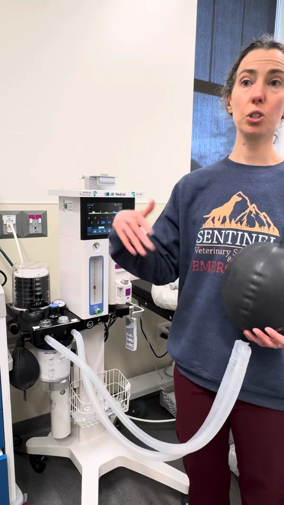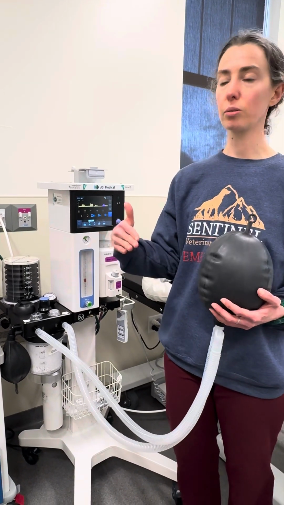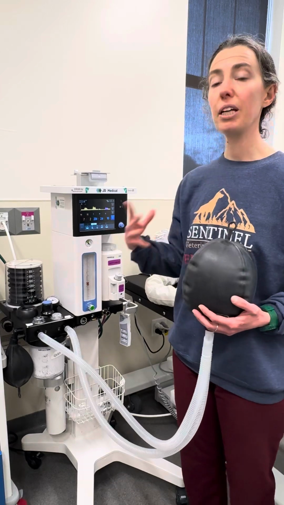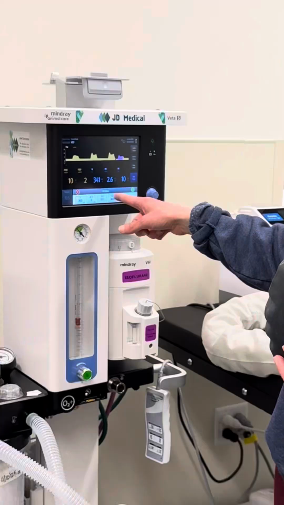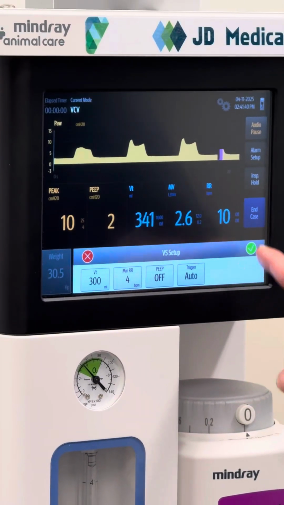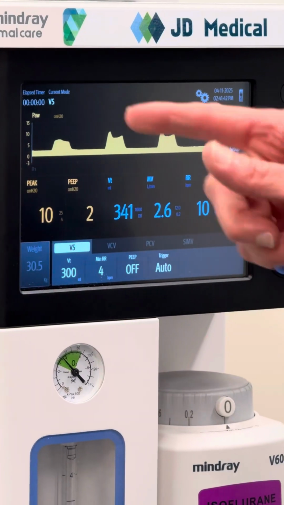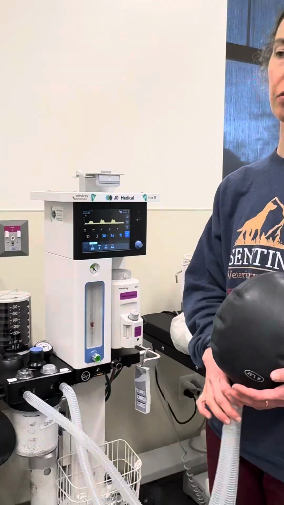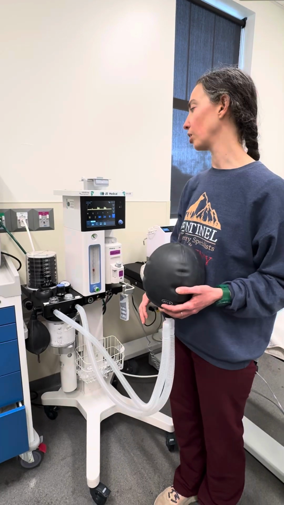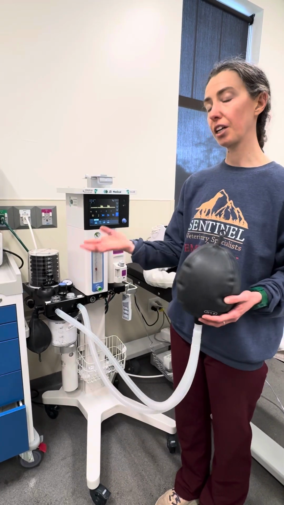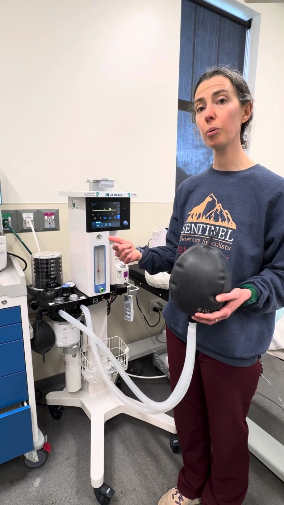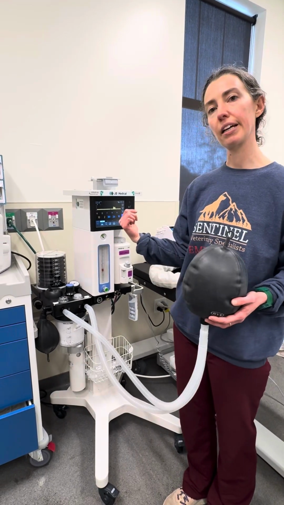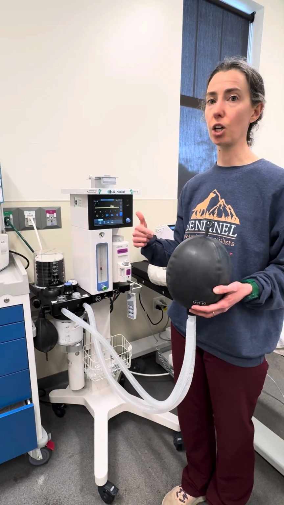So now the surgeon's done doing surgery, they're closing. That can be a good time where you switch ventilation modes and you put them on VS, which is volume support ventilation. And this is a good way to wean them off of volume control ventilation. So with volume support ventilation, now you're going to give the dog an opportunity to breathe on their own. And if they need help, then this machine is going to kick in and help that dog breathe.